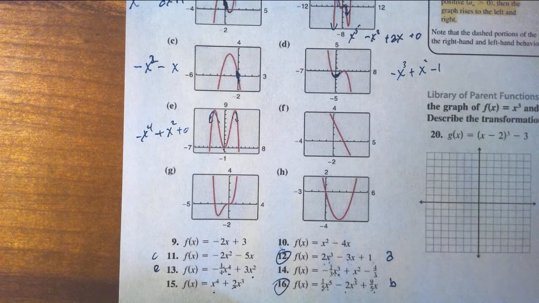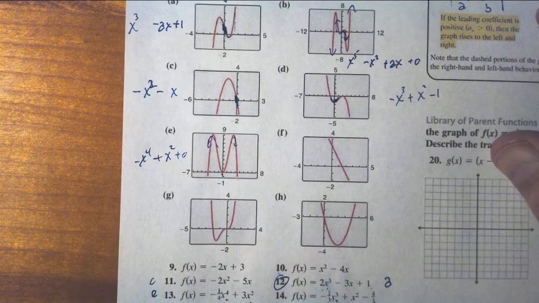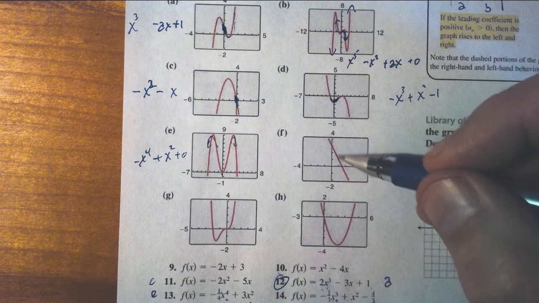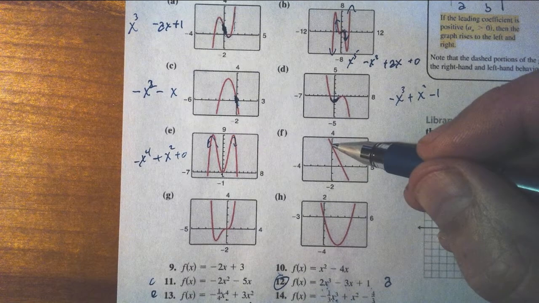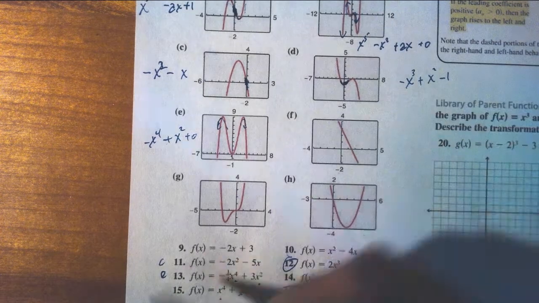Did we come up with D? Yeah, we got D already. Okay, F. F is, of course, just a line, negative slope, up appears to be up 3. So this is F.